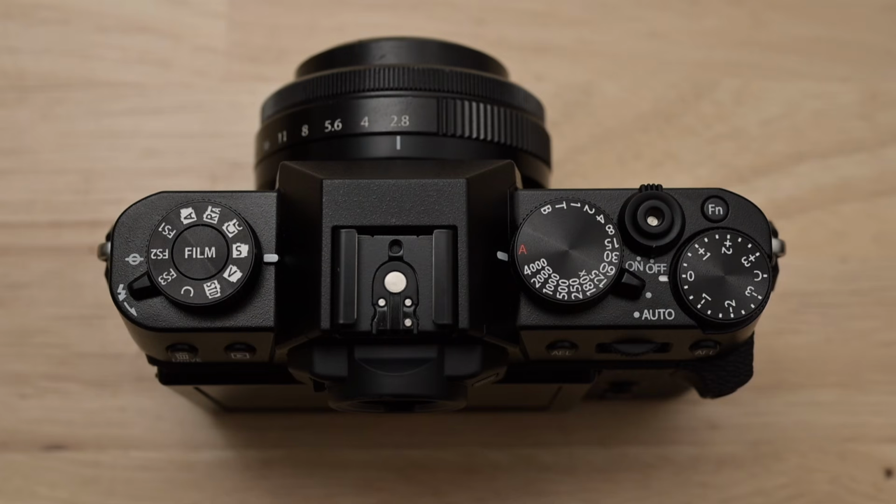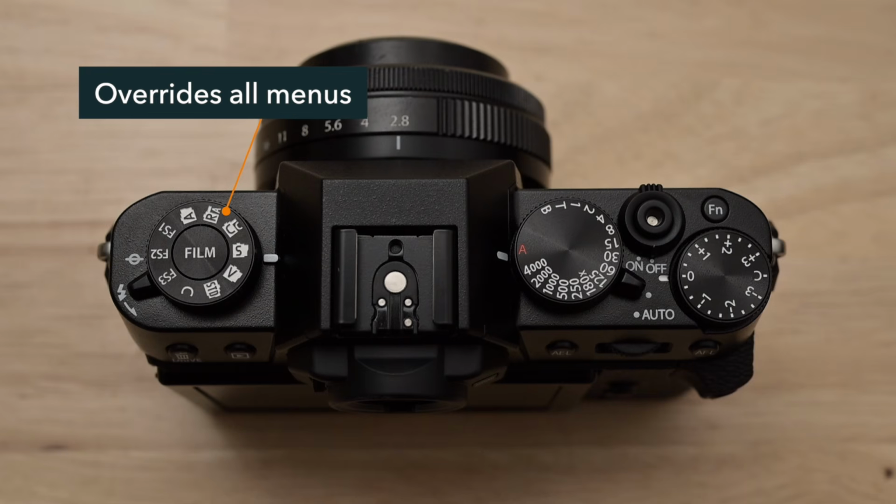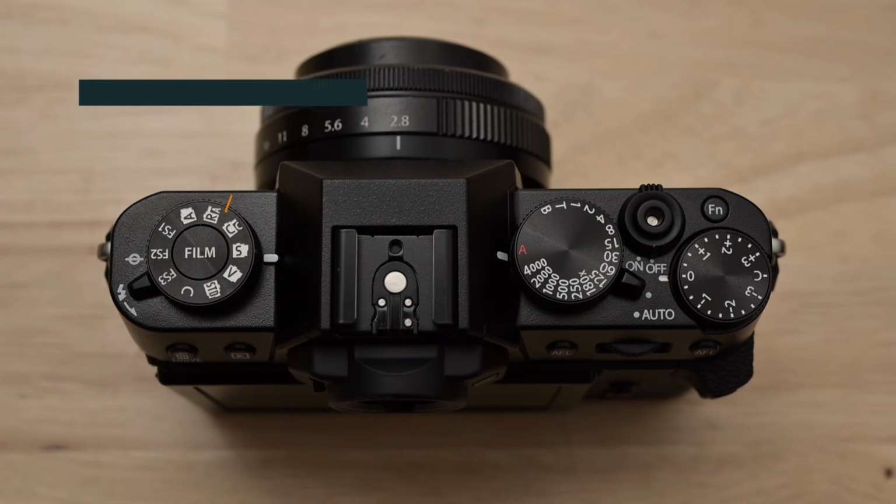Now that you've got that film simulation dial programmed, here are some things that you need to look out for and be aware of while you're using it. The first, biggest thing to know is that the dial is going to override everything. Whatever position that dial is in, it's going to override what you may have set in the image quality setting menu, in the Q menu, or even your custom settings.